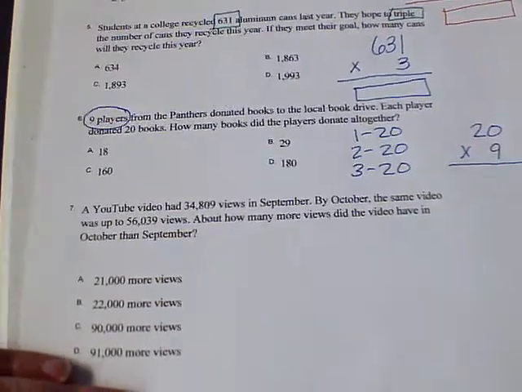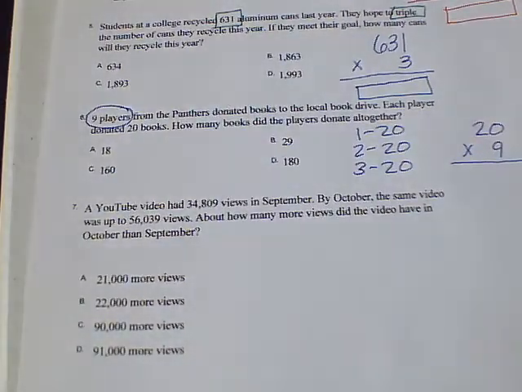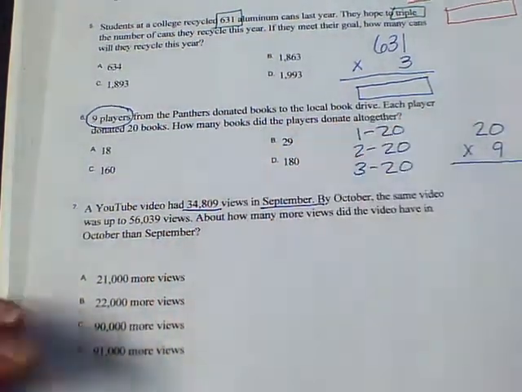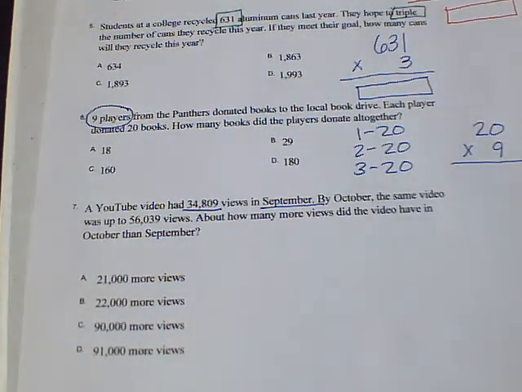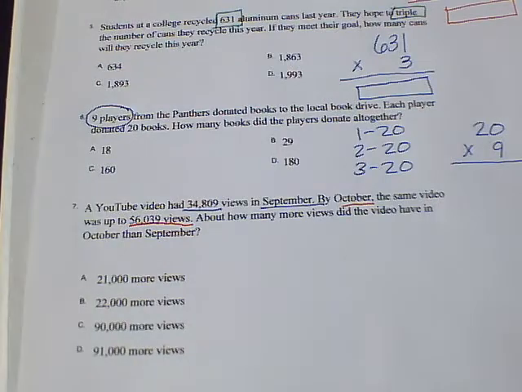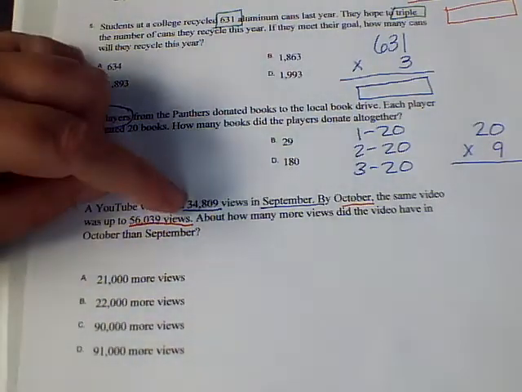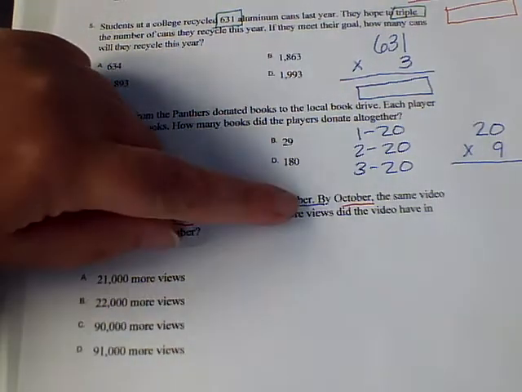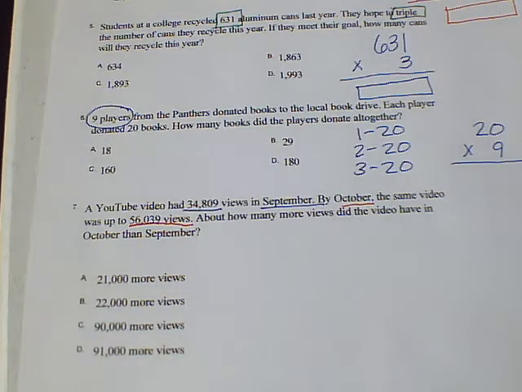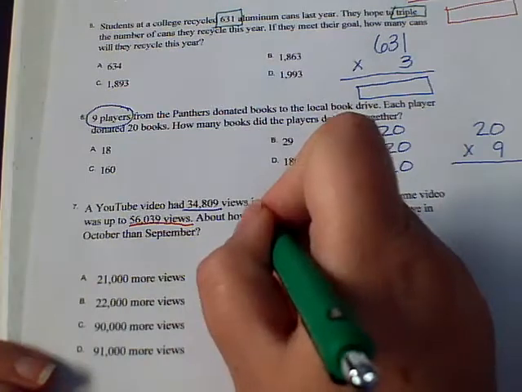And number 7. A YouTube video had 34,809 views by September. But in October, the same video had 56,039 views. So it had 34,809 in September, but in October, it had 56,039 views. About how many more?